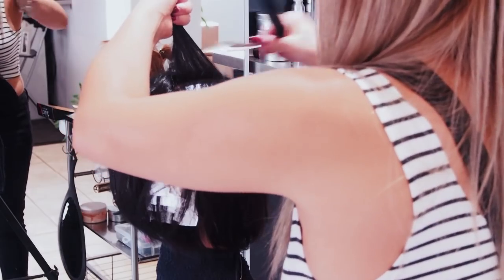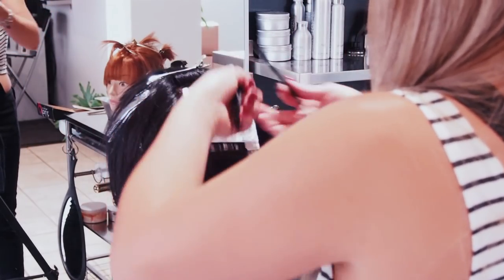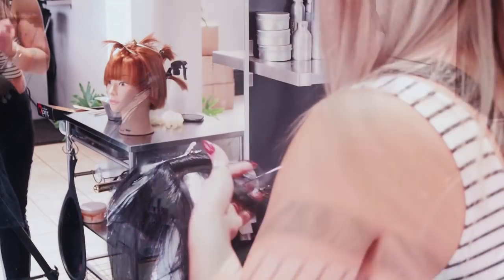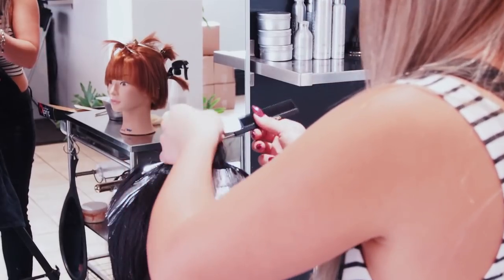Actually, what I'll do on the really top here is I will do 2 slices that are ultra fine, and you can see how it's going to disappear into the hair if it's too fine for their texture.